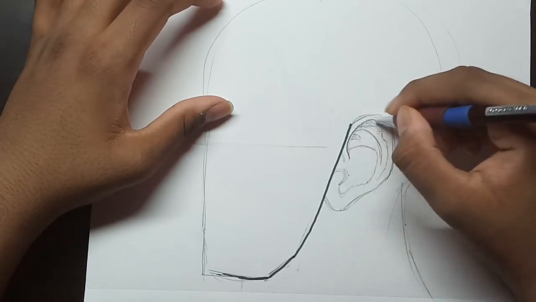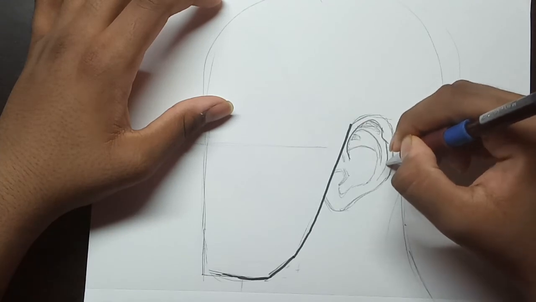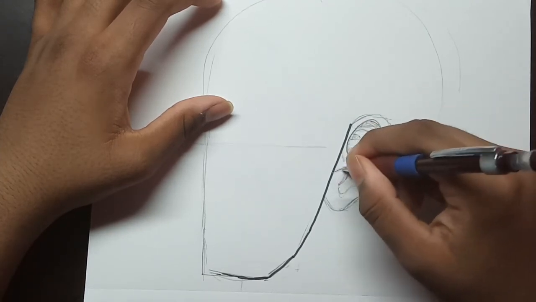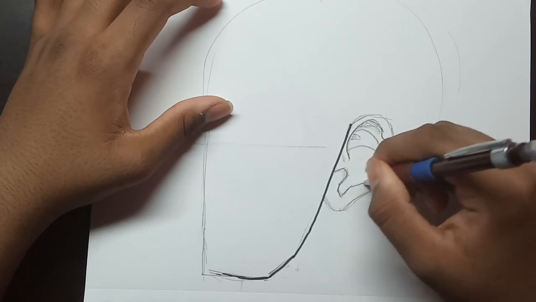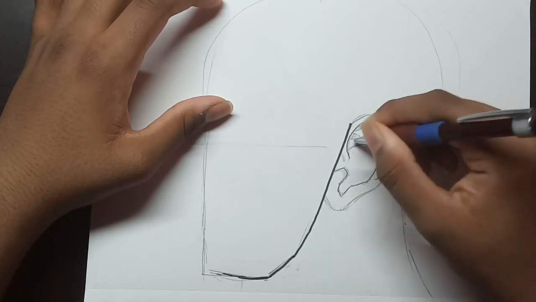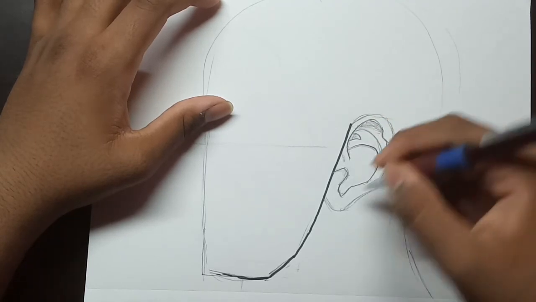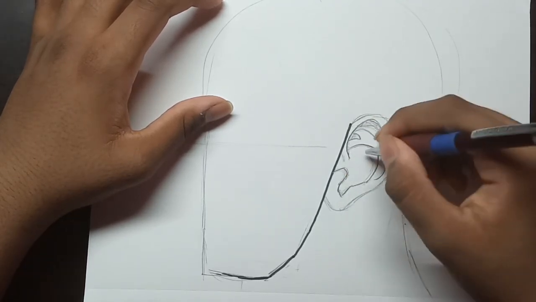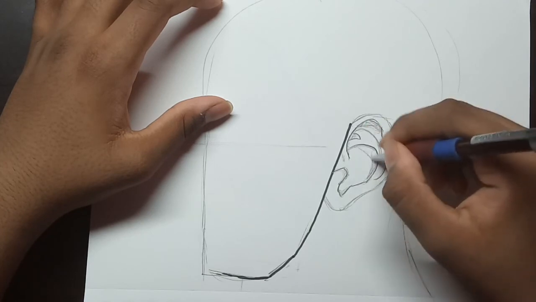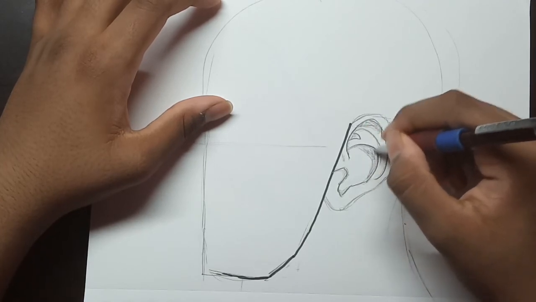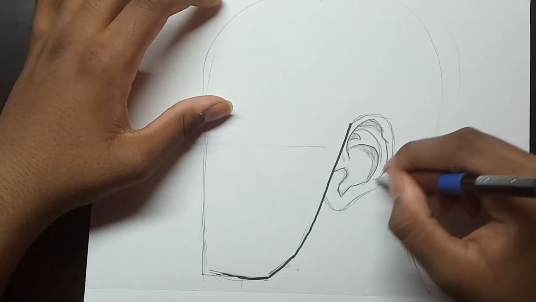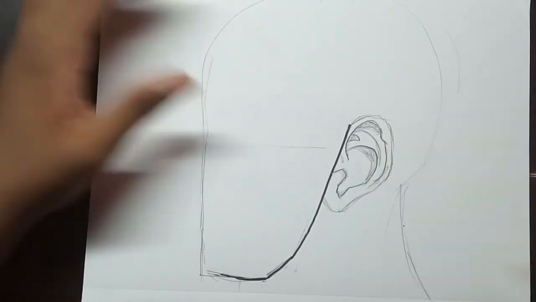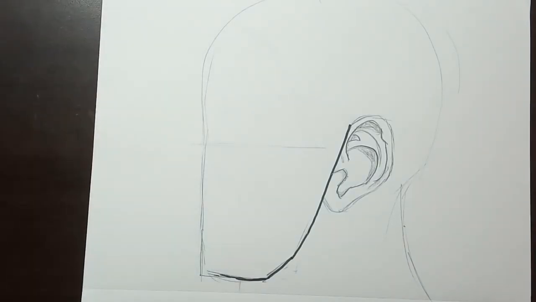Let's draw this a little darker. Shade it in like that. So that's the ear in the side view.